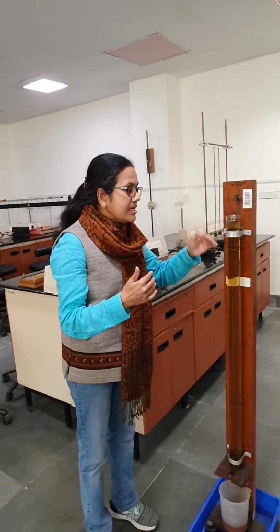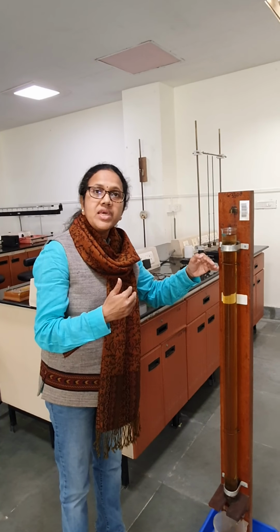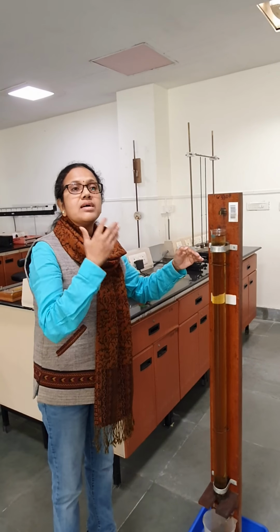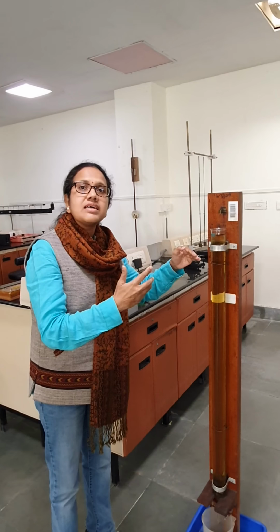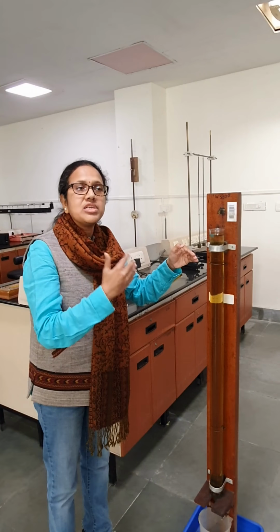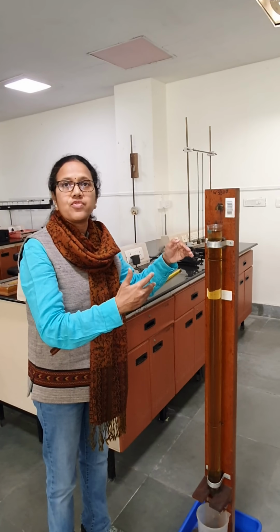As it passes through the liquid column, at a certain time the total force balances, meaning that the net upward force balances the net downward force.